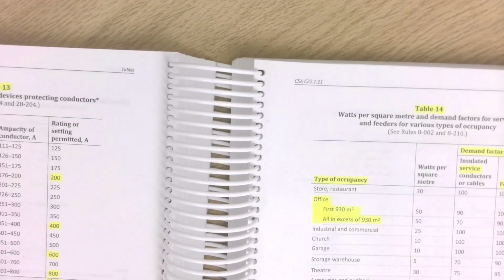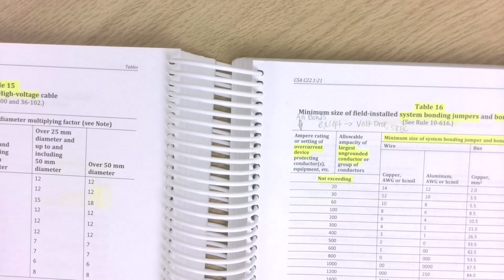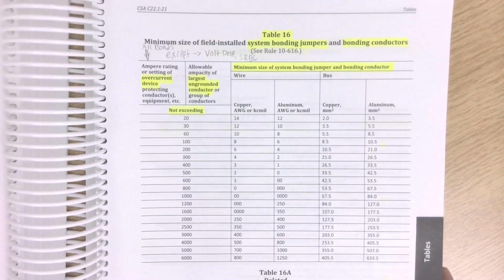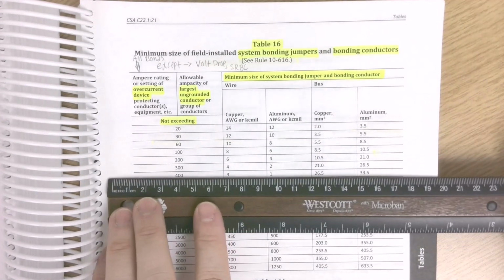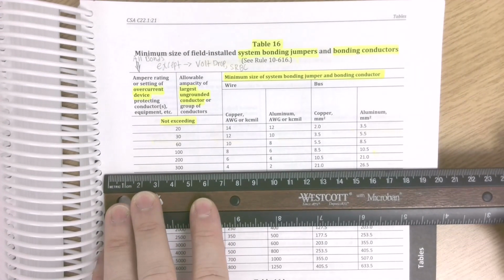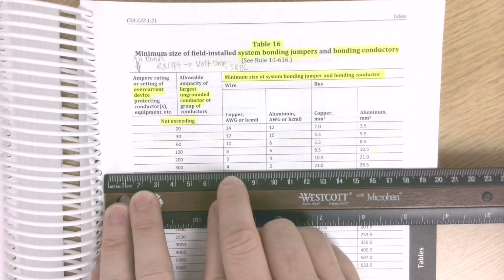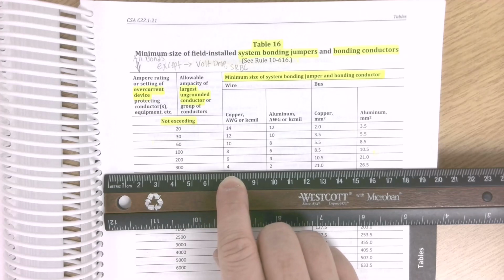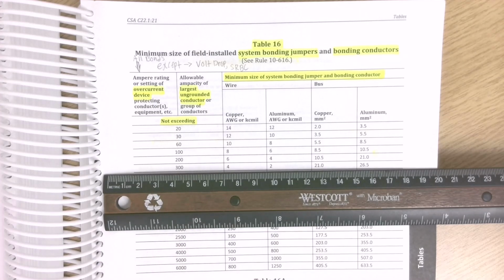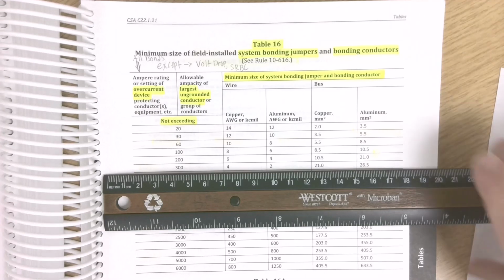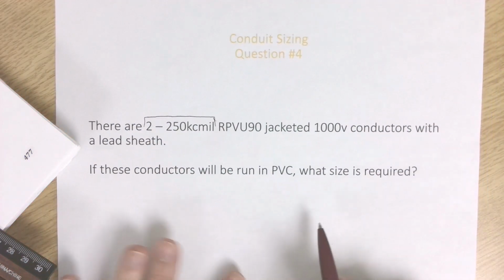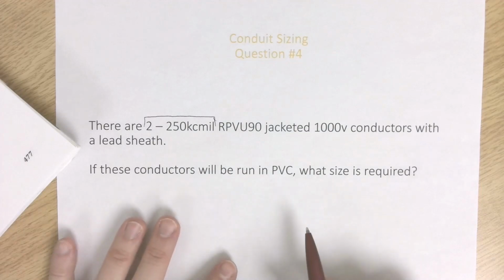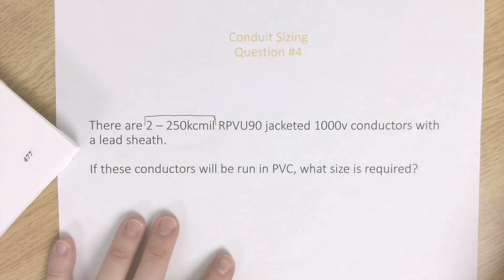So I'm going to take that 300 over to Table 16 based on what 10-616 told me. And under Table 16, I see not exceeding 300 amps. Okay, that's the range I'm in. I see I need a number 4 copper for my bonding conductor to be pulled into this PVC with my 250 kcmil. So the question didn't give me that number 4, but it also didn't give me a bonding means. So I have to still make this to code, and I'm going to add a bonding conductor.